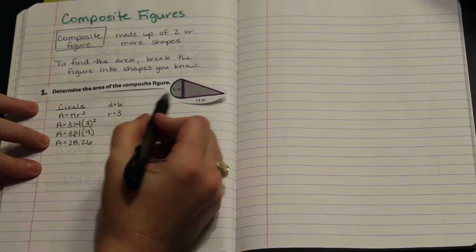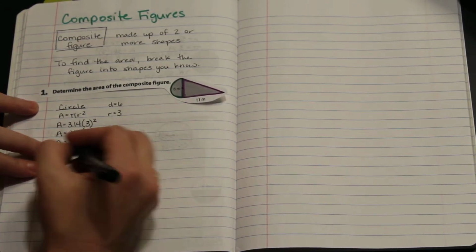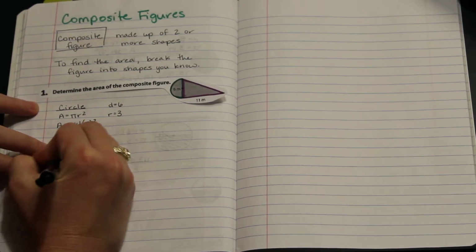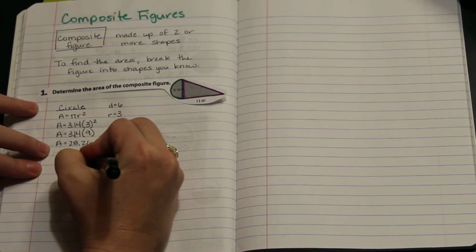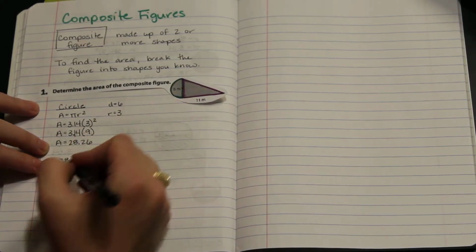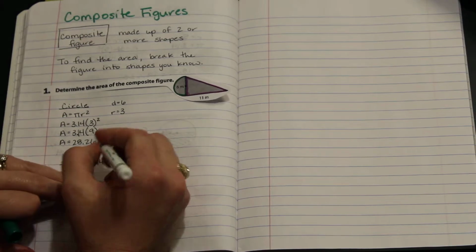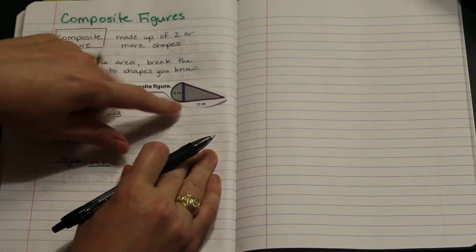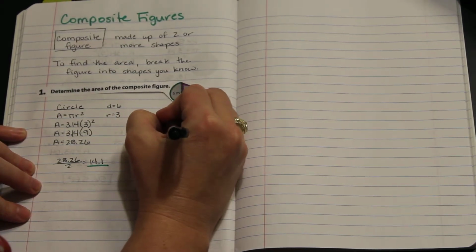Now, we don't have a full circle here. We only have half of the circle. So I'm going to take that 28.26 and divide it by 2. And that gets me 14.13. Okay, so now I've found the area of my semicircle. So now I'm going to do my triangle. I'm going to do it over here off to the side. I have some room.